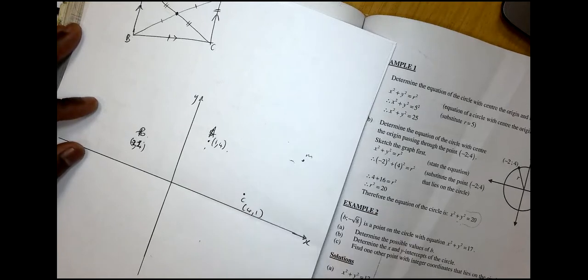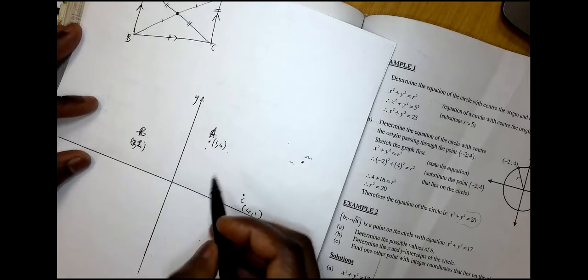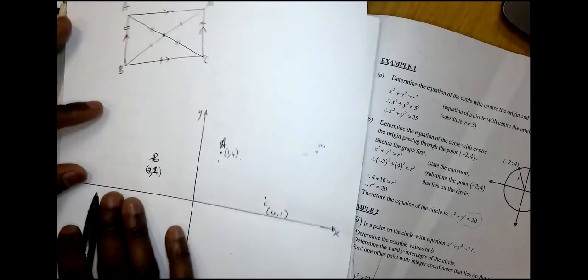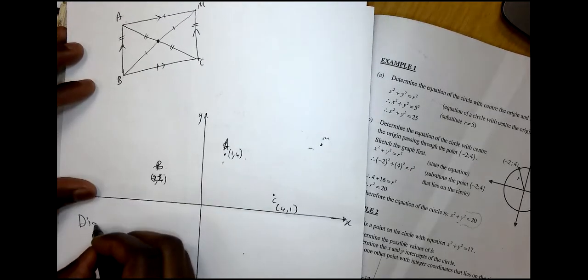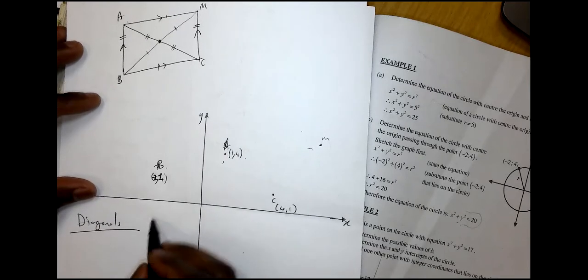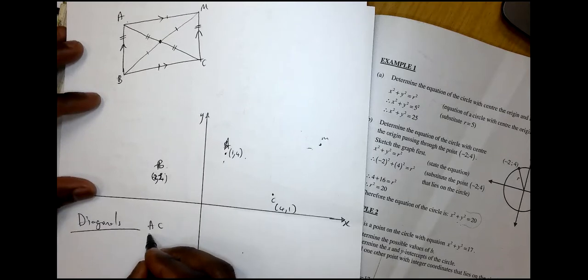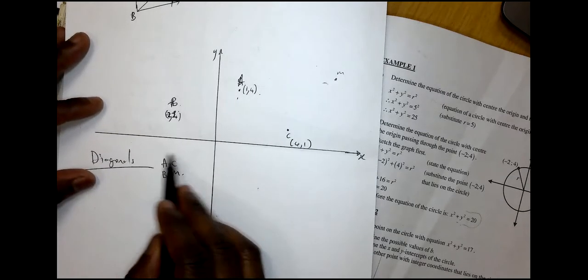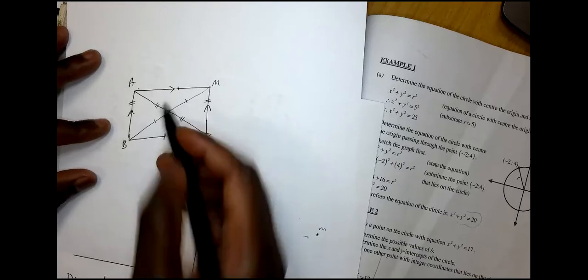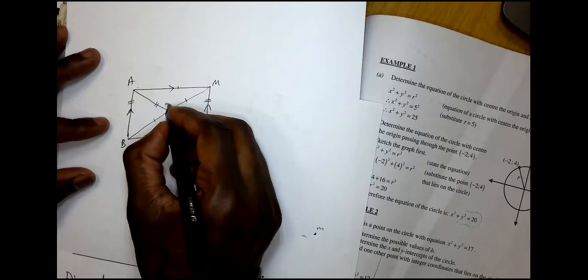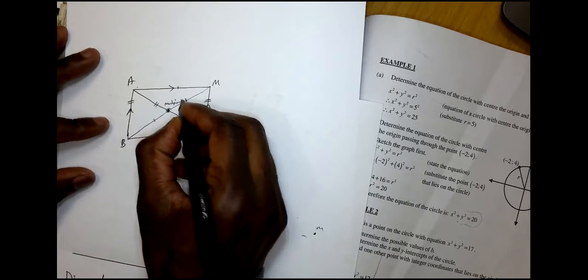Now what are we going to do? We know that these are the diagonals here. The two diagonals are AC and BM. And since these two are bisecting, it means that they have the same midpoint.